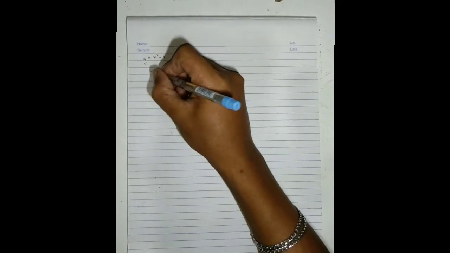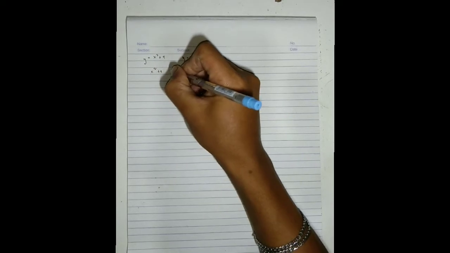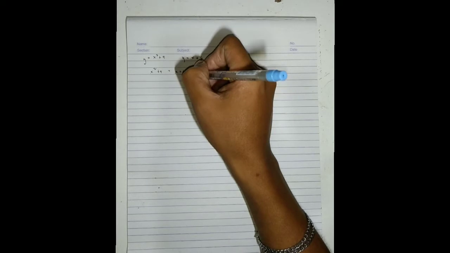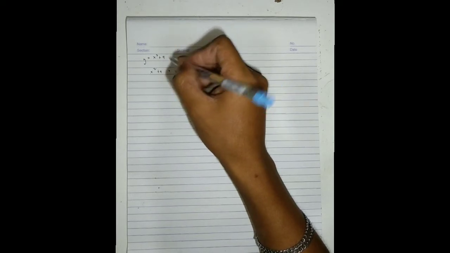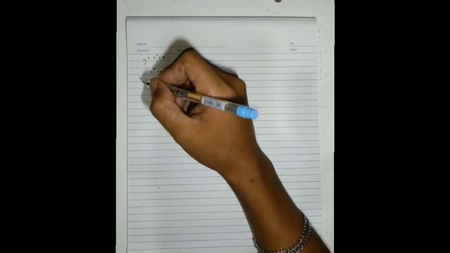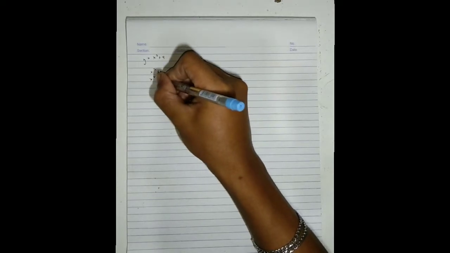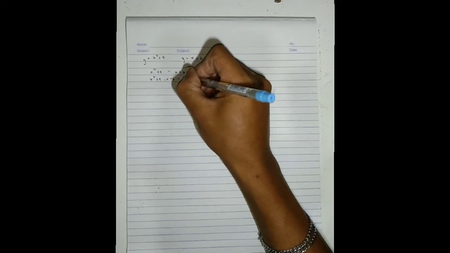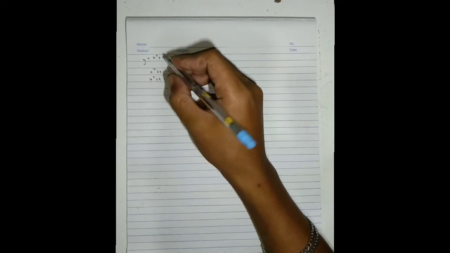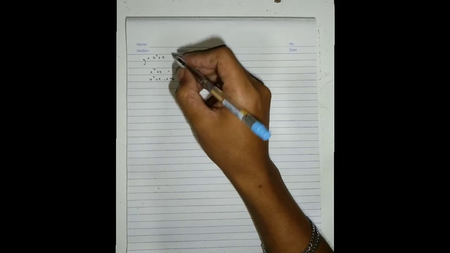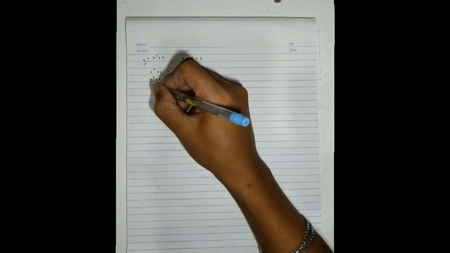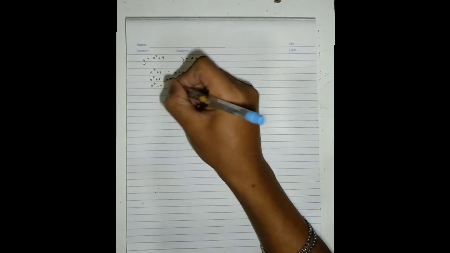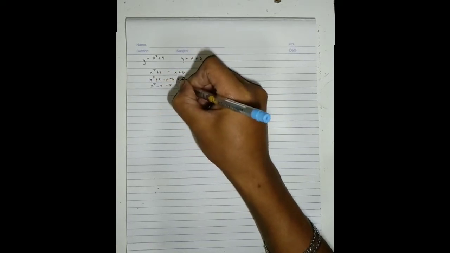So first, x squared plus 4 equals x plus 6. Then transpose x plus 6 to the left side. So x squared plus 4 minus x minus 6 equals 0. So we must combine the like terms. So x squared minus x minus 2 equals 0.